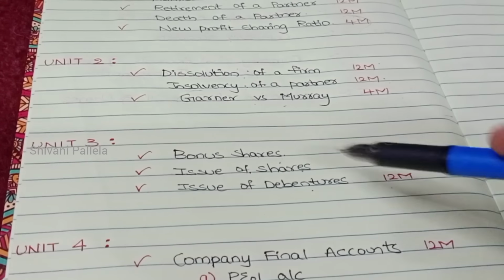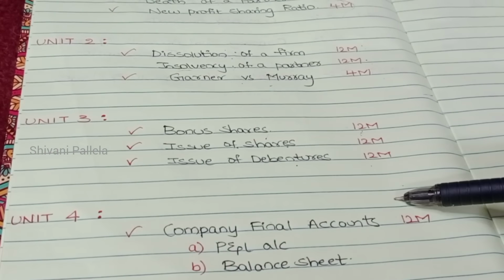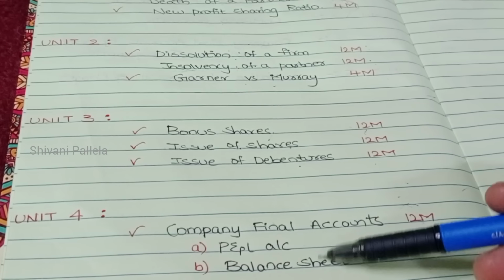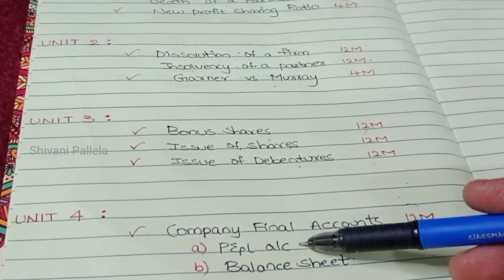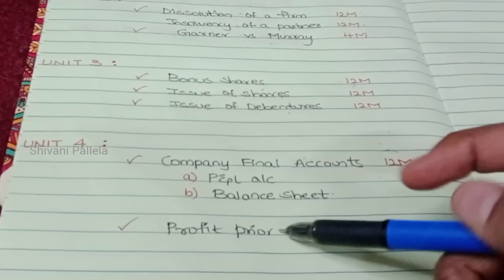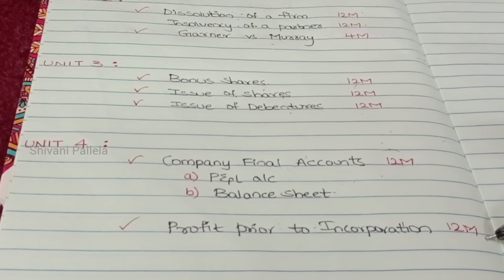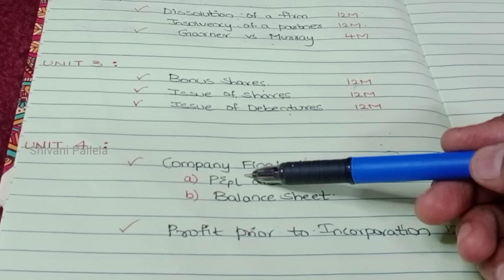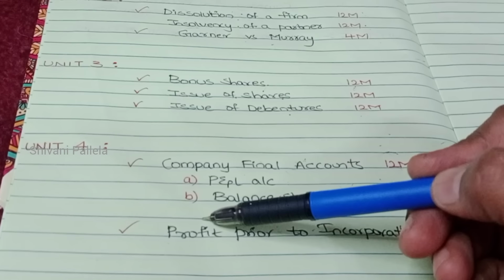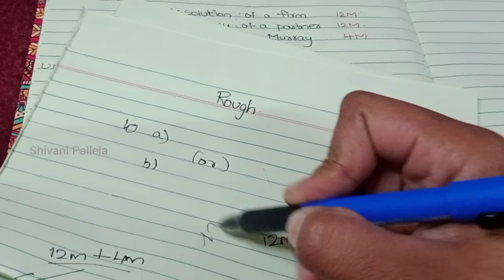From unit number 4, you have company final accounts, students. In company final accounts, they will definitely ask a long question. The two topics are the P&L account and the balance sheet. You need to be prepared with the P&L account and balance sheet; this will be enough. The other thing is they can ask profit prior to incorporation for 12 marks. My suggestion is, out of these 2, if you are perfect with company final accounts, then there is no need to learn profit prior to incorporation. If you are perfect with profit prior to incorporation, then no need to learn company final accounts. By learning this, you can attempt one long problem, a sure question, so 12 marks.